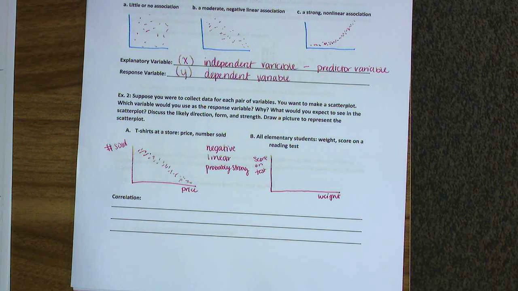So what do we think is happening? As the weight goes up, what happens to the score? Maybe it's supposed to be weighted.